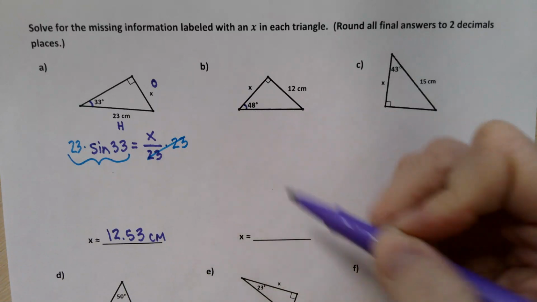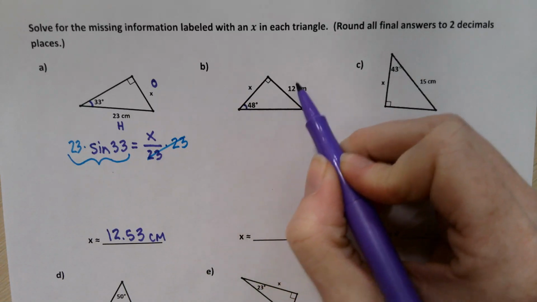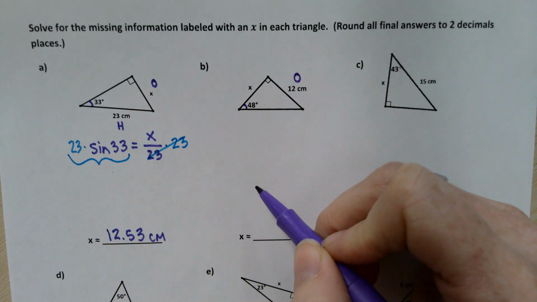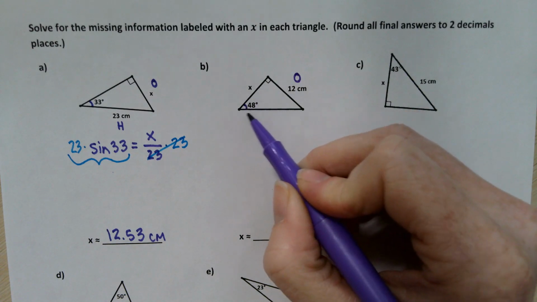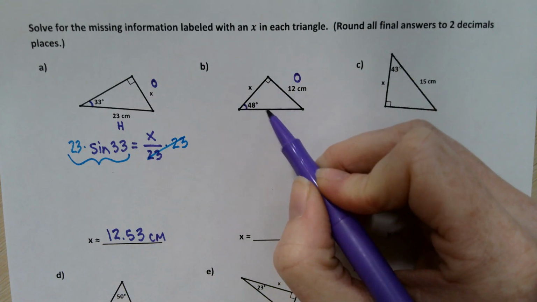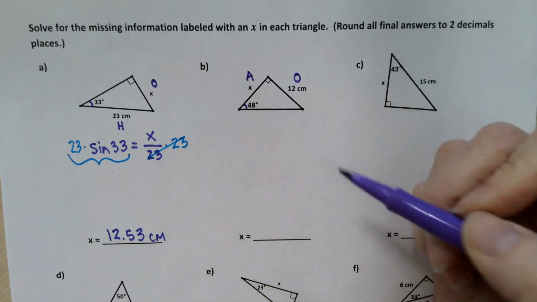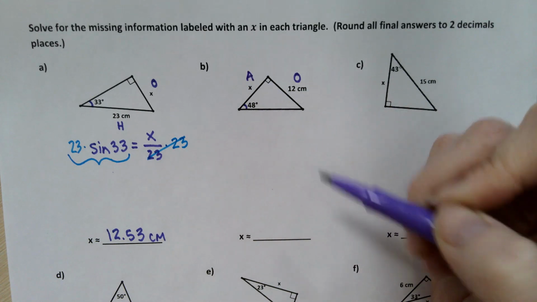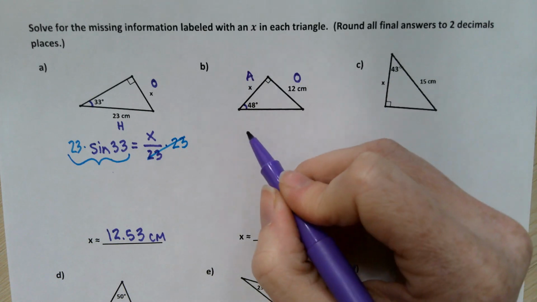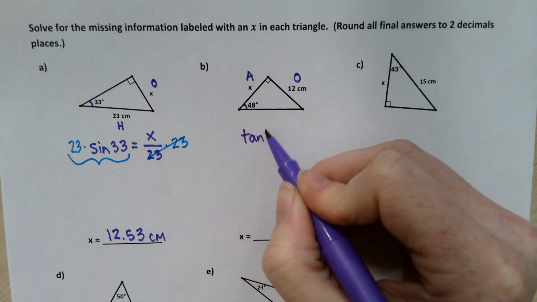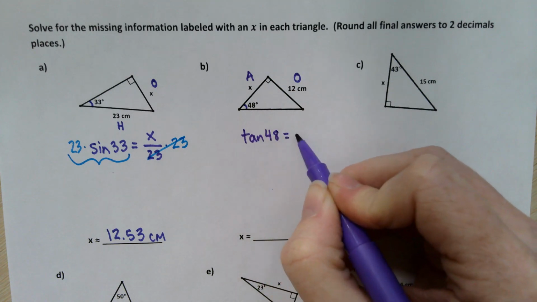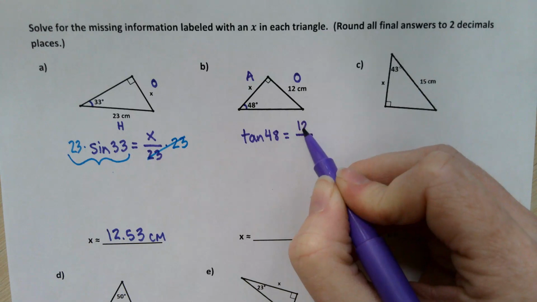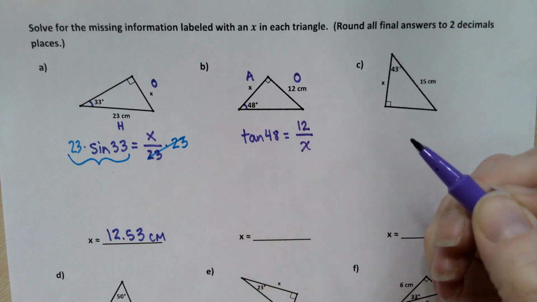Reference angle on the next one is 48. 12 is over on the other side of the shape, which makes it the opposite. X is right next to 48, but not across from the 90, so it's the adjacent, not the hypotenuse. If I've got opposite and adjacent available, this is a tangent equation to write. So tangent of 48 equals the ratio of opposite over adjacent.